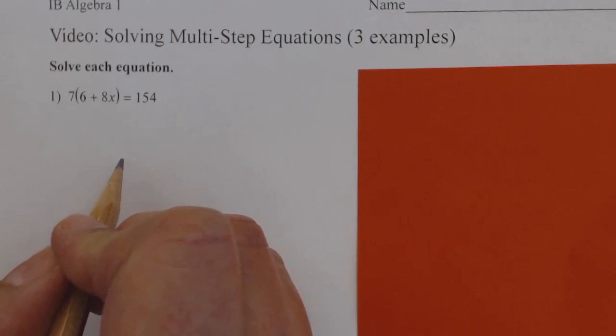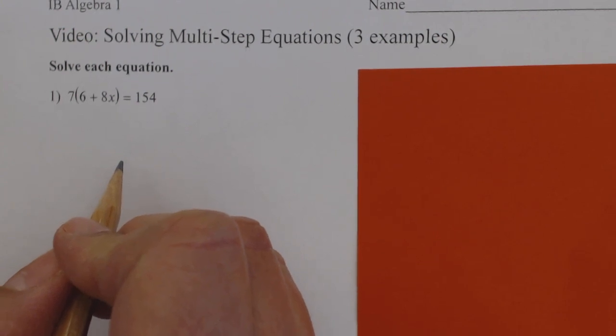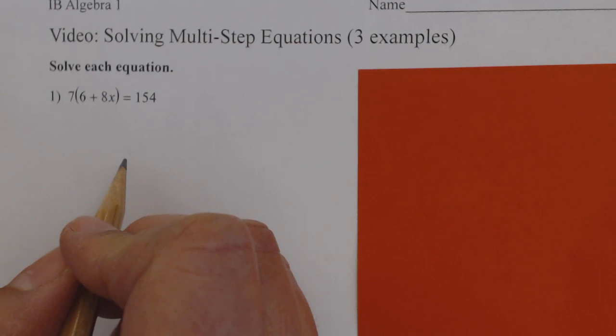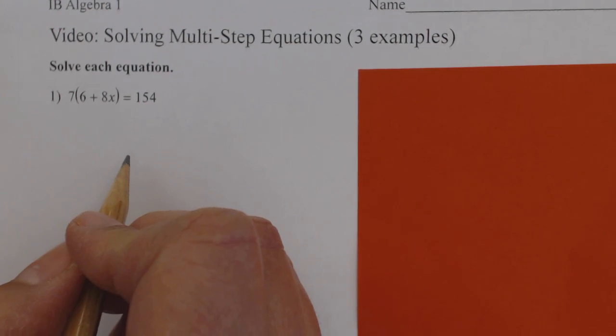Today we're going to be solving multi-step equations. I am going to be doing 3 examples. You actually have 6 on your paper. I'm going to do one and then you're going to pause the video and try it, and then I'm going to reveal the answer. And then I'll do the next one, try it, reveal the answer, so on and so forth. So here we go.